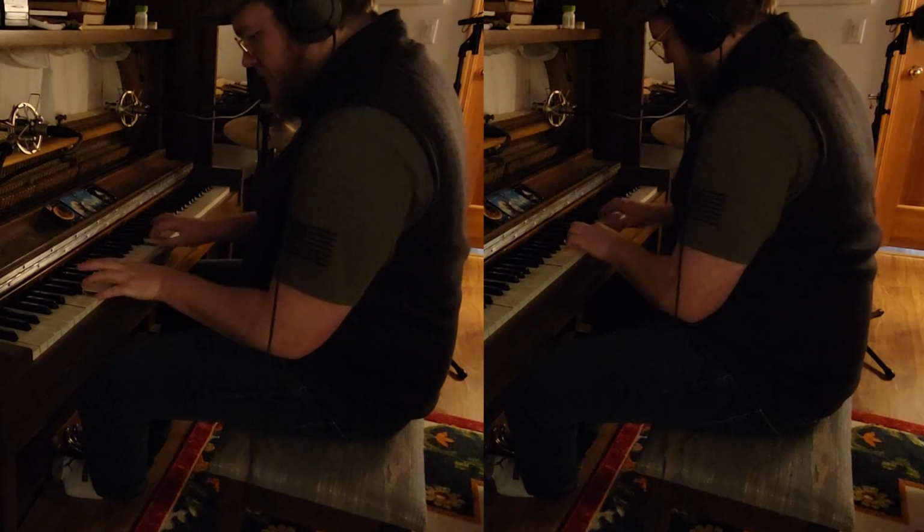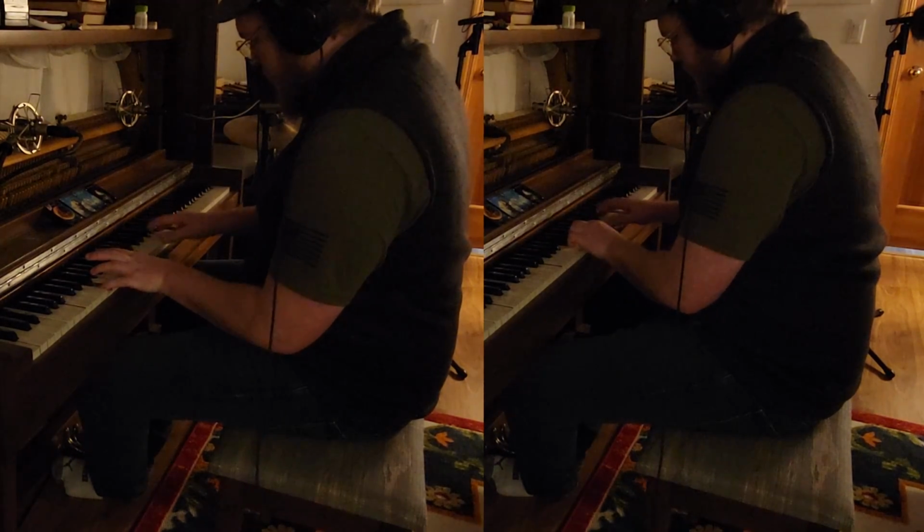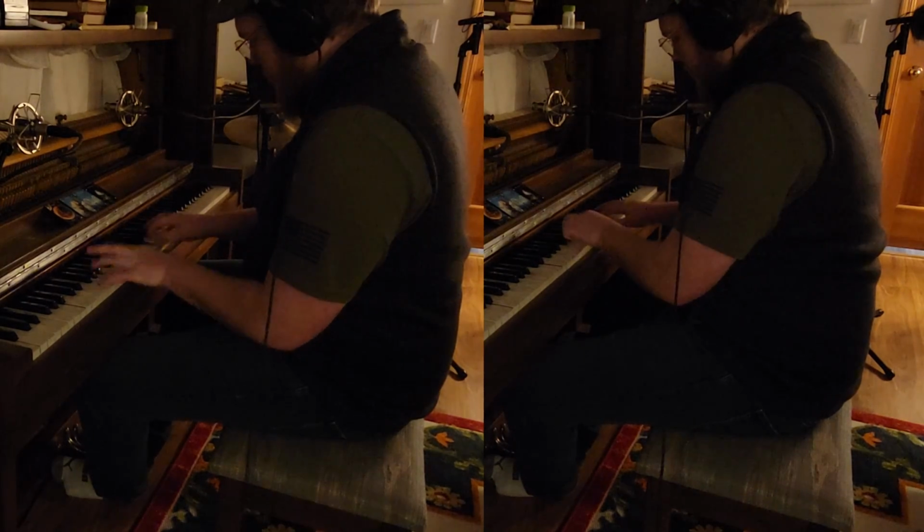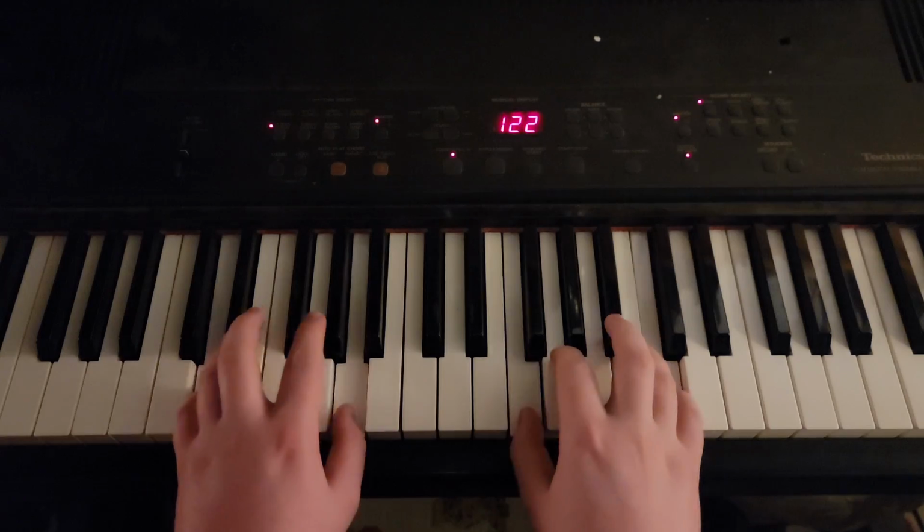I also recorded the A section thing in a higher register that I originally intended to be an ending, but I ended up using it at the end of the A section. I wanted to hear what these chords would sound like played by a string section, so I used some Spitfire strings to play this.